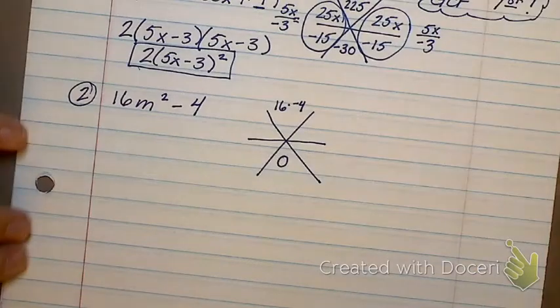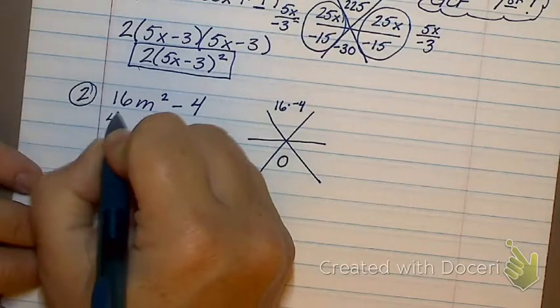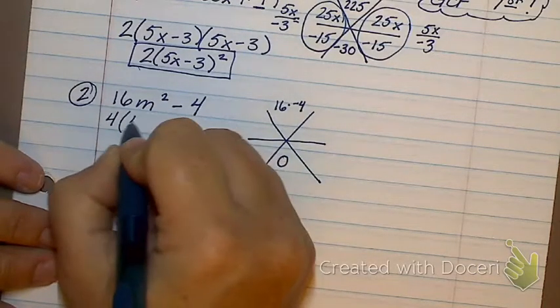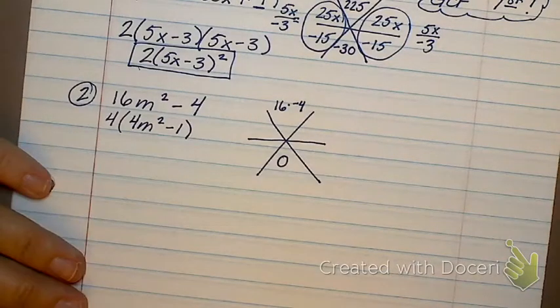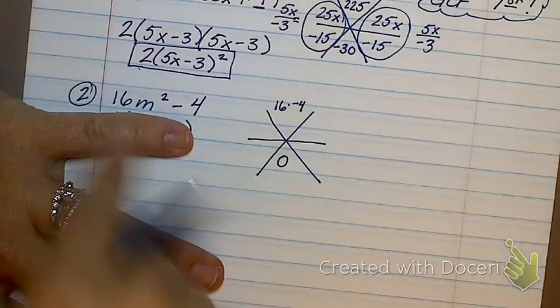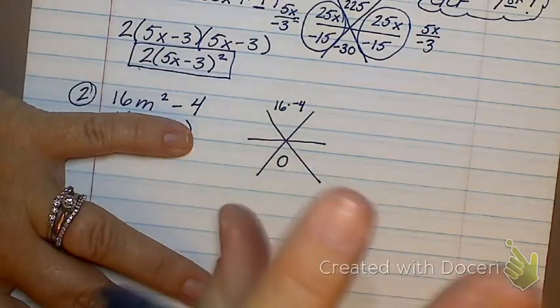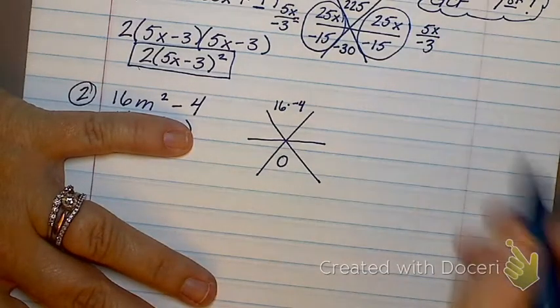Thank you. Totally forgot GCF. Take out that 4. What's left? 4m squared minus 1. What would happen if I didn't take out my GCF? It would be wrong, but how would I know it was wrong? Let me continue the way I was going. Just watch for a minute, and I'll show you how I would be able to tell.